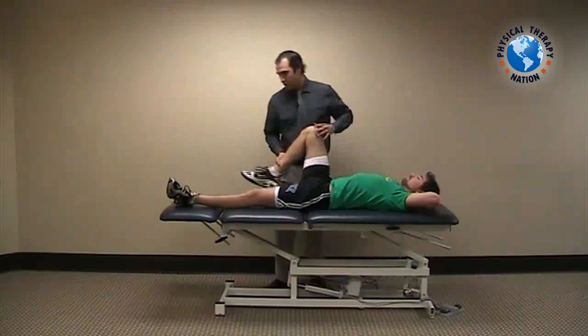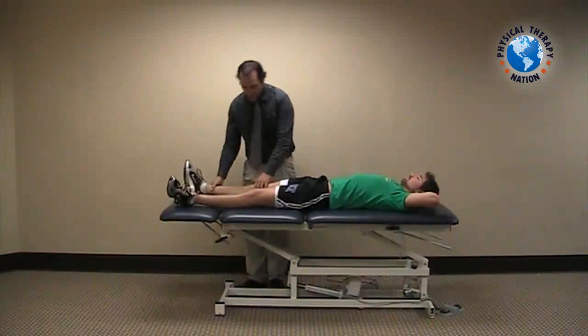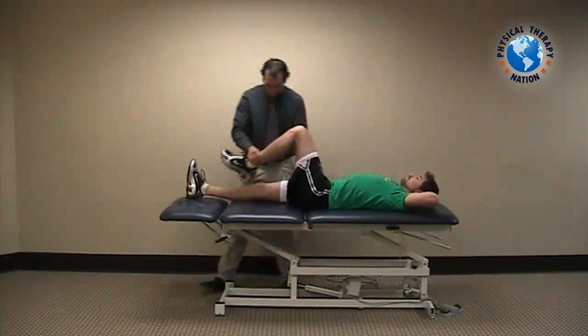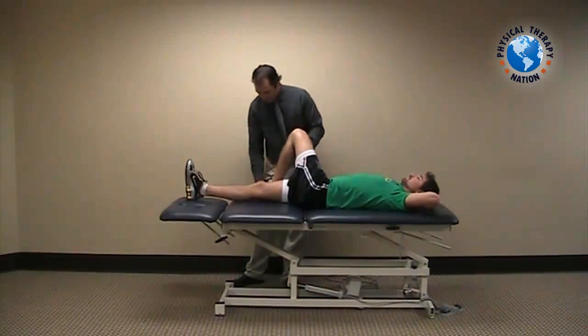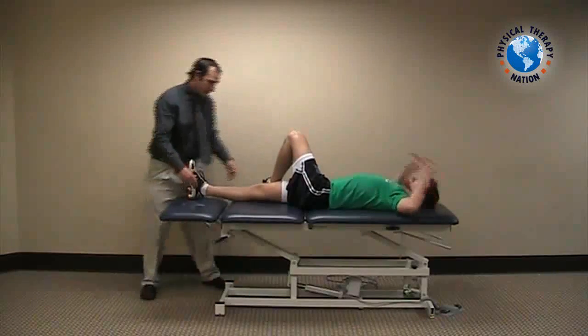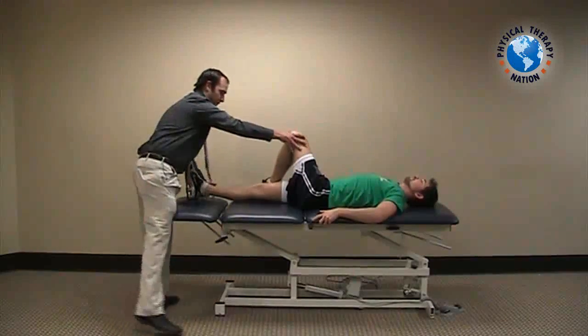Very good. And go ahead and straighten this leg out. Let me bend this one up and I'm going to cross you over right here. Put your foot flat down. Thank you. And now we're going to assess for adduction at the hip passively.